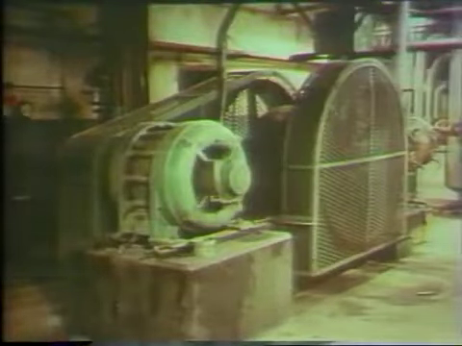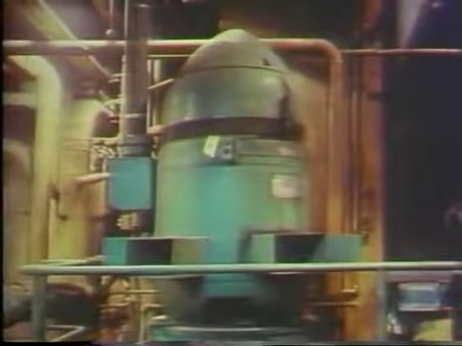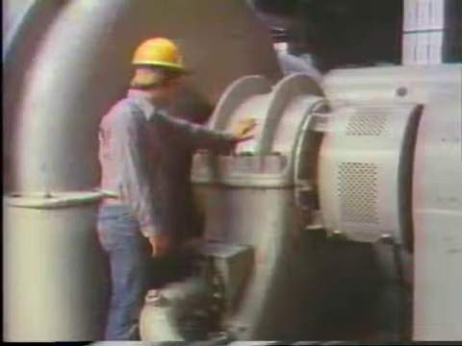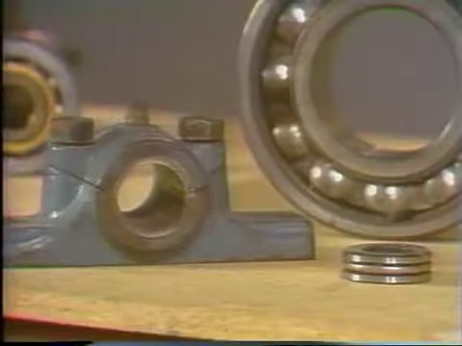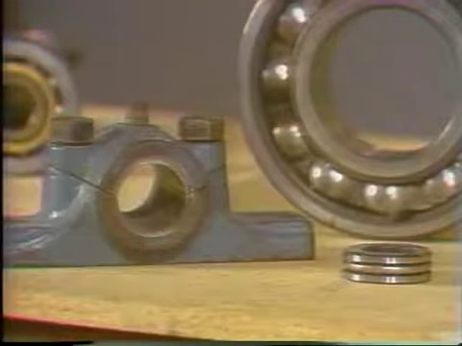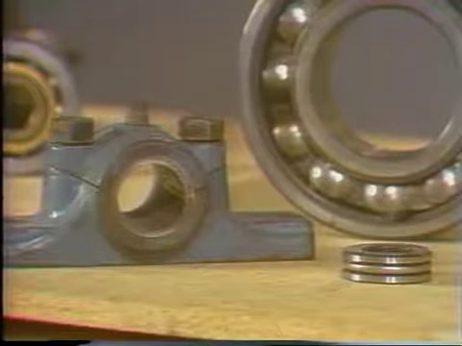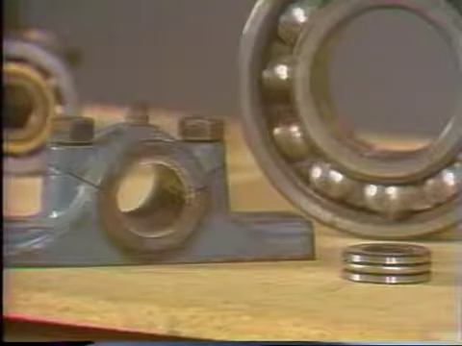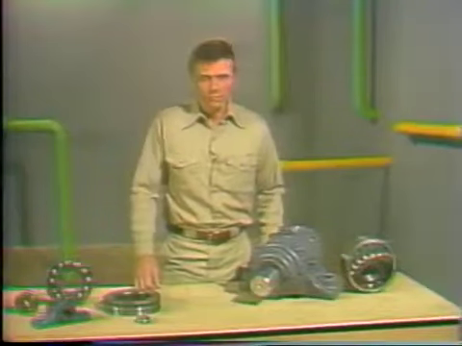Operators are responsible for a lot of equipment in the plant. While there are many differences between these pieces of equipment, one thing that they all have in common is bearings. Bearings are vital to the operation of almost all equipment. Without them, equipment can't run. As an operator, you must know what bearings are and how they work so that you can keep your unit running smoothly. Bearings are used to overcome friction.